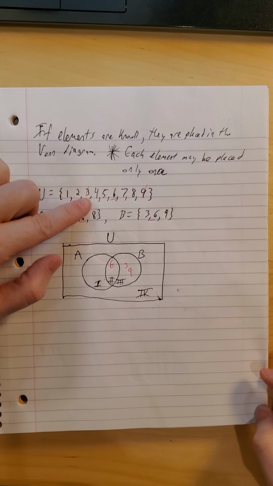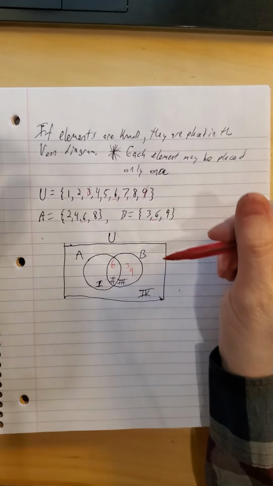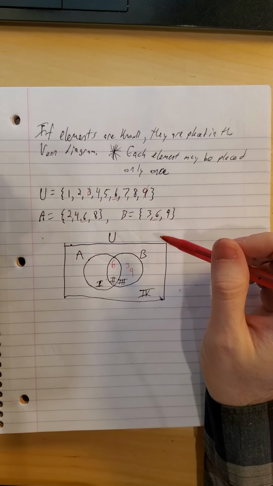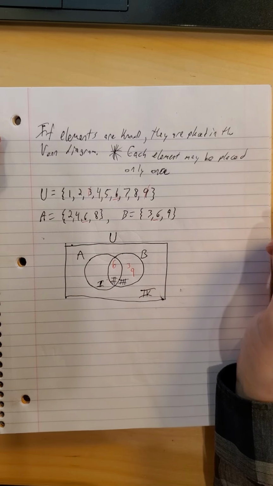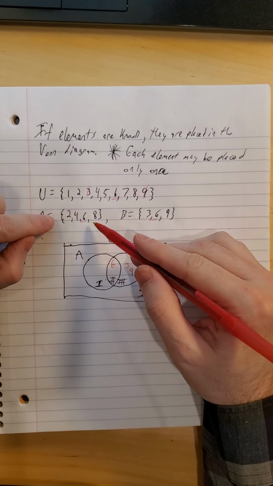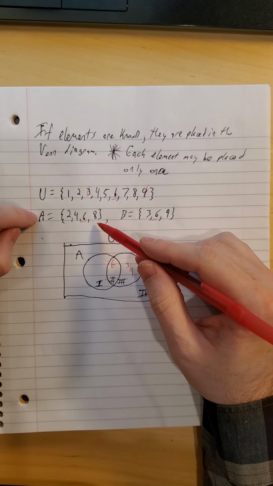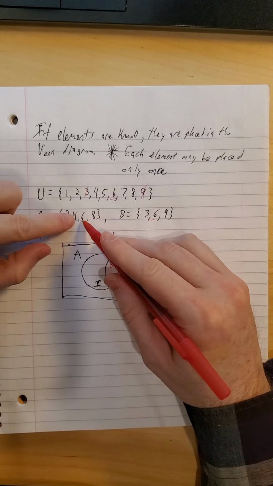And notice I'm just lightly crossing them off as I go. I still need to be able to kind of read them. See if you can figure out what should go in region 1. So hopefully you figured out that in region 1, it would be the rest of the set A that hasn't already been placed. So we've already placed the 6.